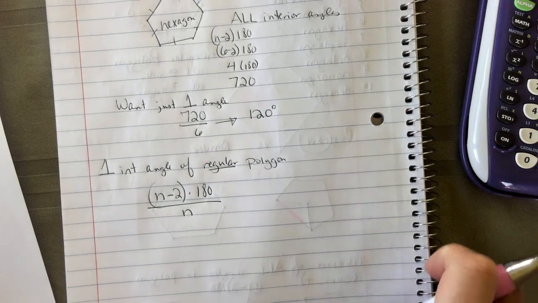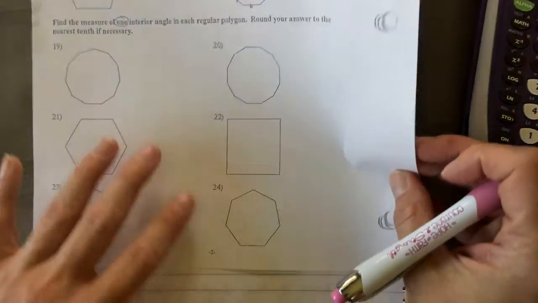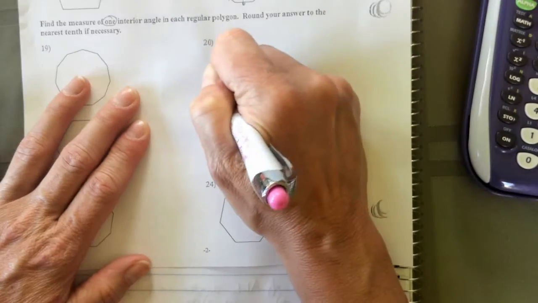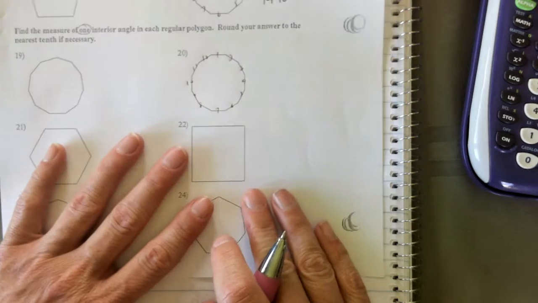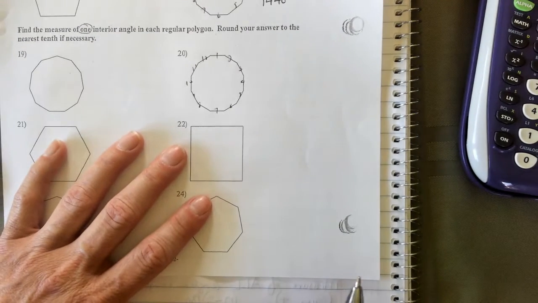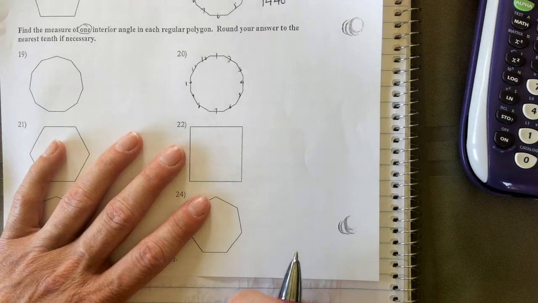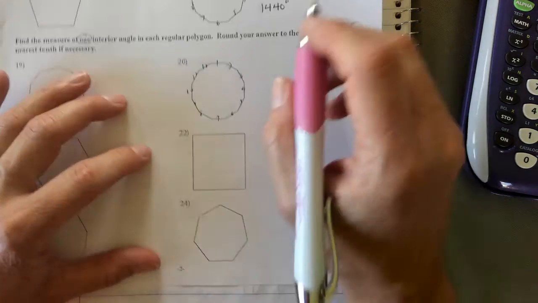So I'm going to walk you guys through how to do 20, 22, and 24. Oh, good Lord, how many sides are on number 20? 12. So we have a 12-sided polygon. Oh, I'll toss you another extra credit point if you give me the official name of a 12-sided polygon. Don't say 12-sided polygon. I won't give you credit for it. Look it up. Google it. You can find it.